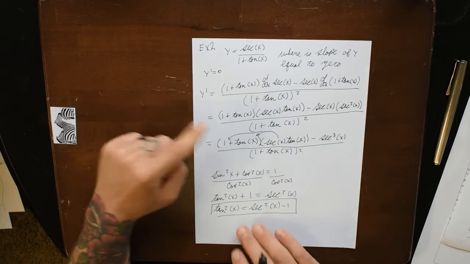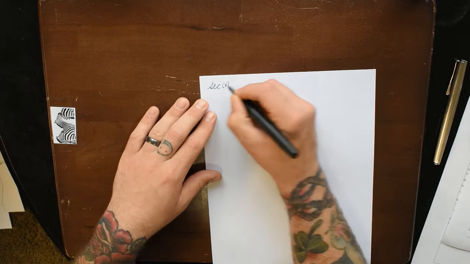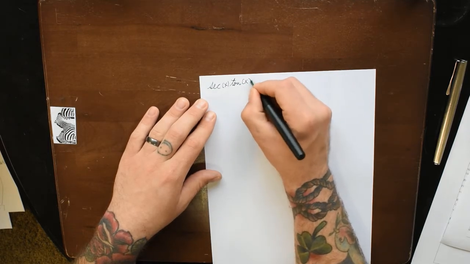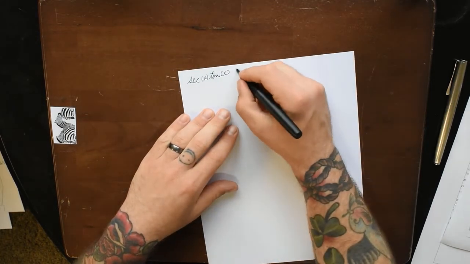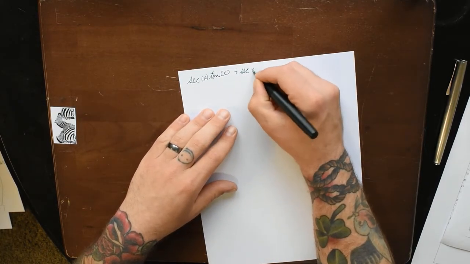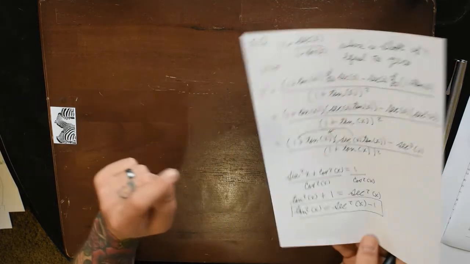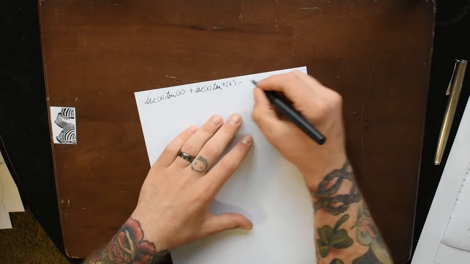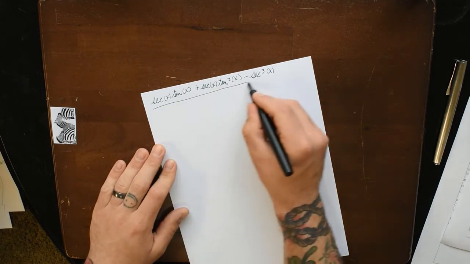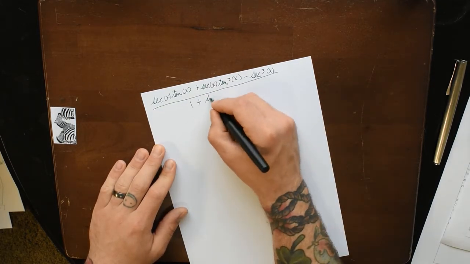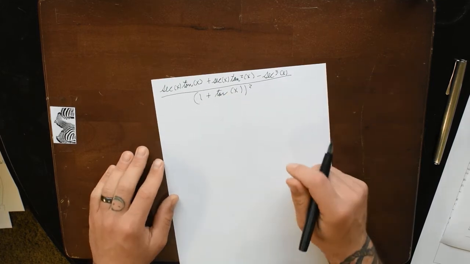So first, we'll multiply. That'll give us the secant of x times the tangent of x plus the secant of x times the tangent squared of x, minus secant cubed, all divided by 1 plus tangent of x quantity squared.